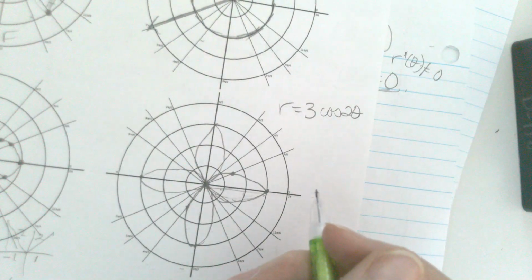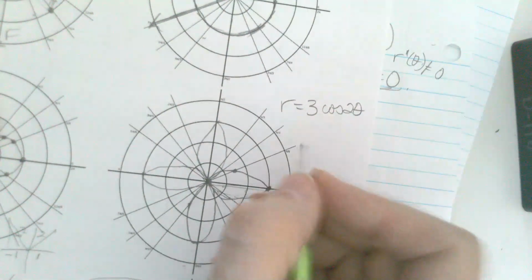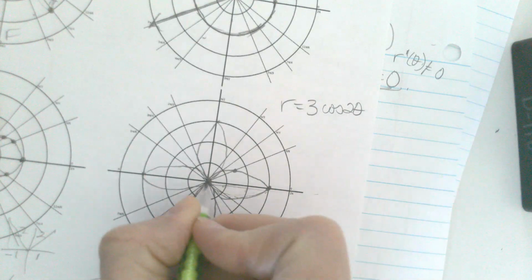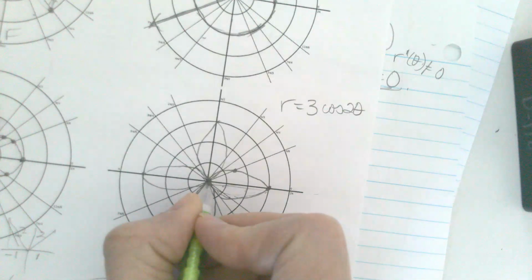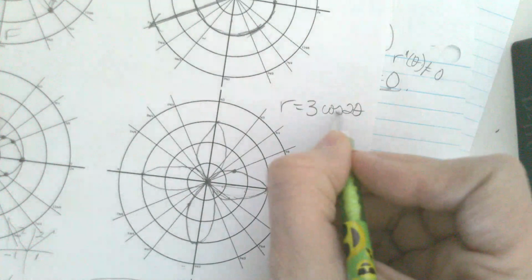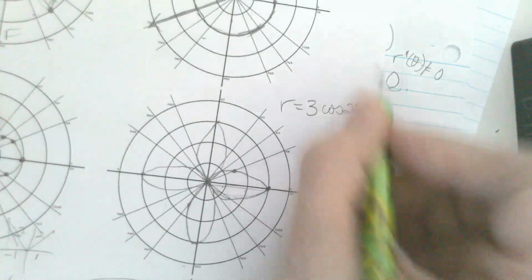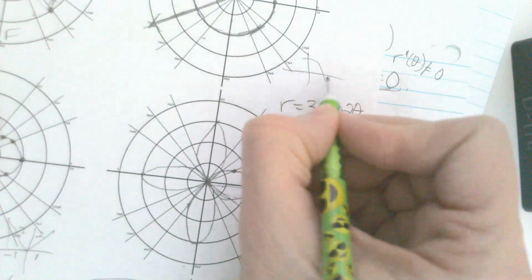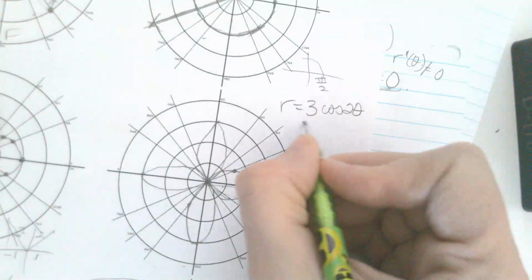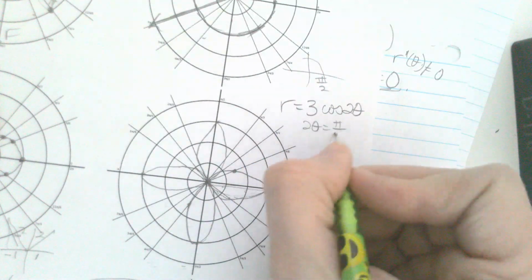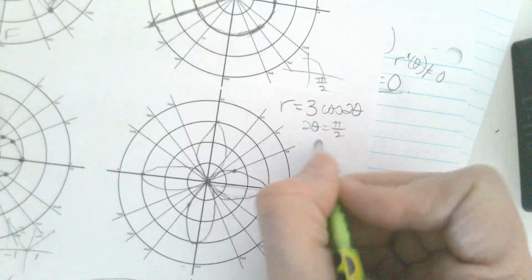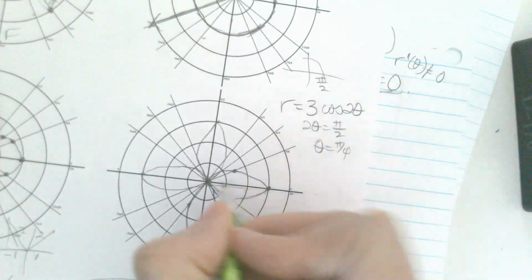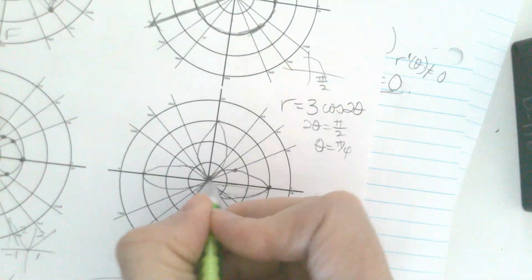To Ms. Snell. Okay. But there are several places that we hit the origin, right? Where is the first place that a cosine graph hits 0? Well, when 2 theta equals pi over 2, that's actually at pi over what? So we actually do have one spot.